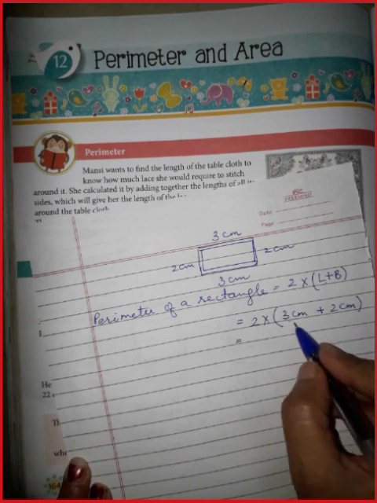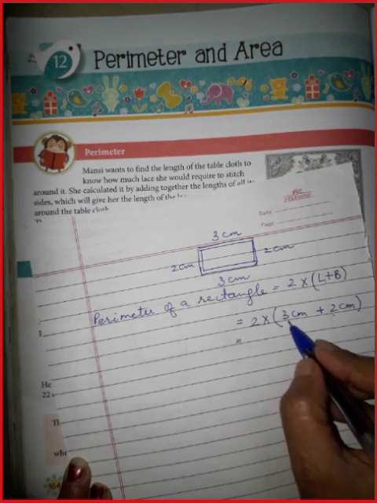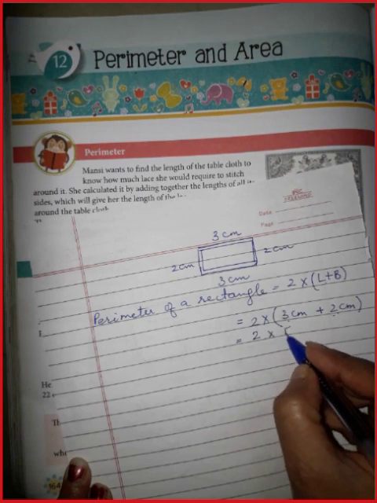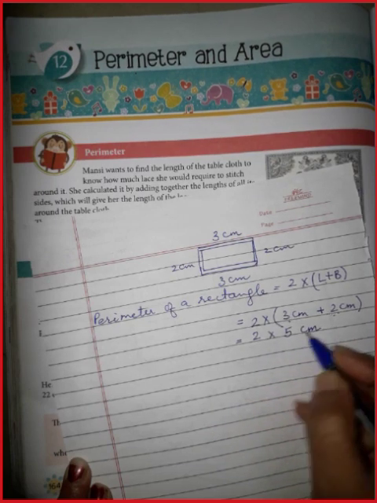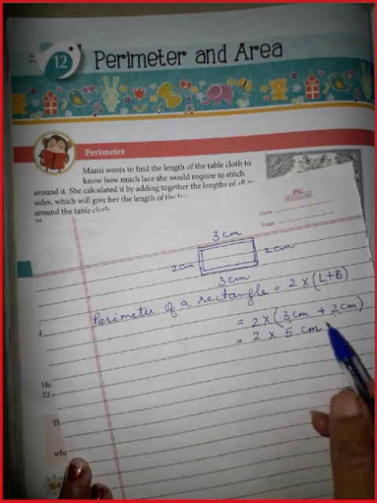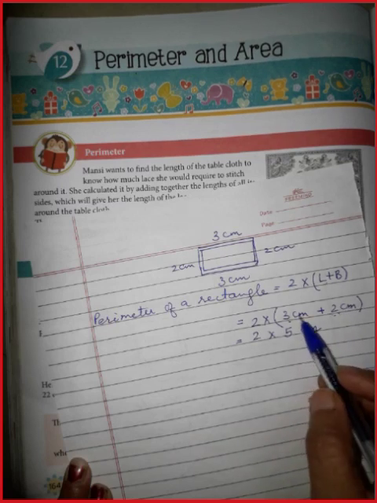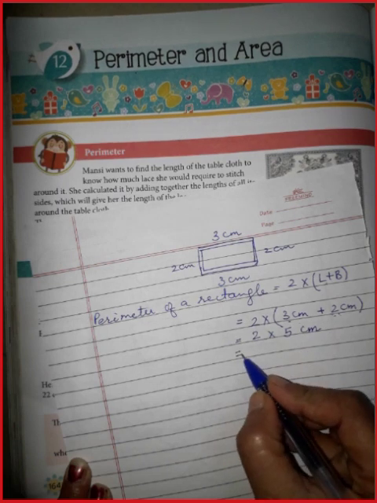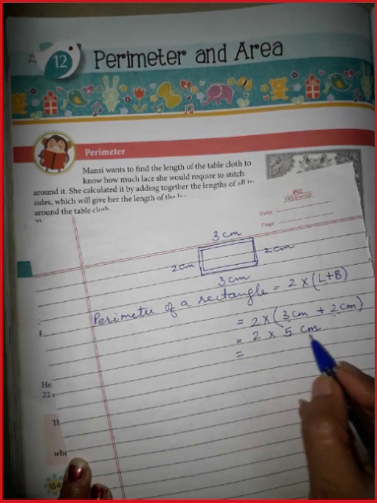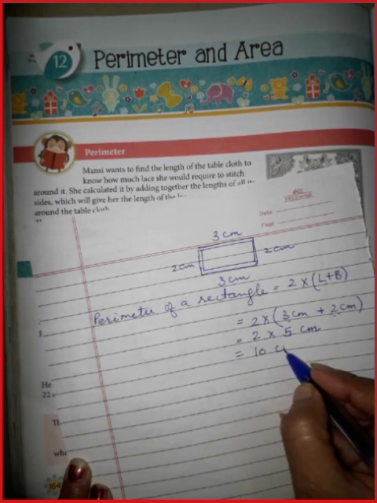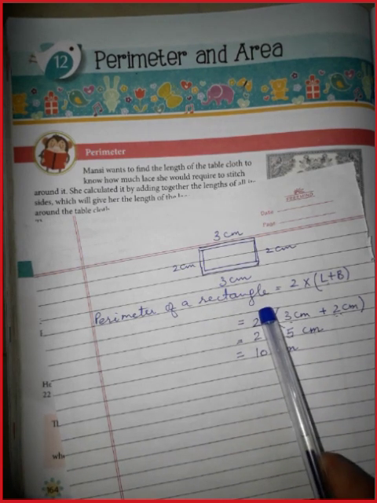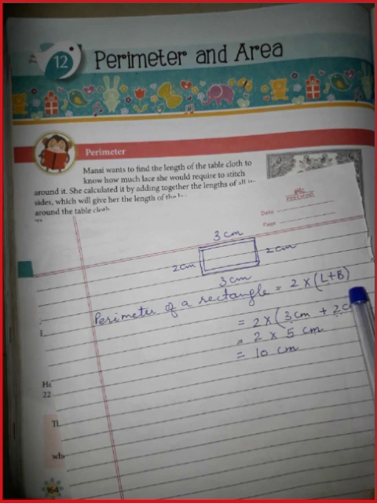Firstly, we shall solve this bracket. Okay. 3 plus 2 is 5 centimeter. Now bracket will be open. 5 centimeter. Okay, got it? Firstly, we shall solve the bracket and then we shall remove the brackets. Now what is it? 2 5s are 10. 10 centimeter is answer. So perimeter of a rectangle is 2 multiply L plus B.